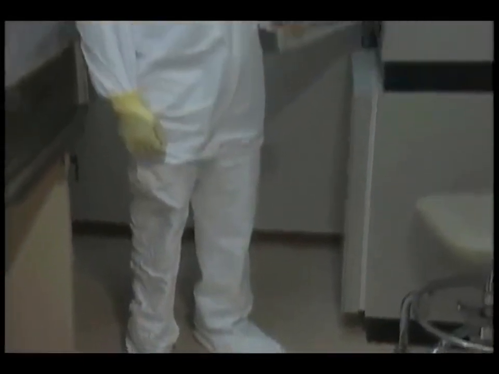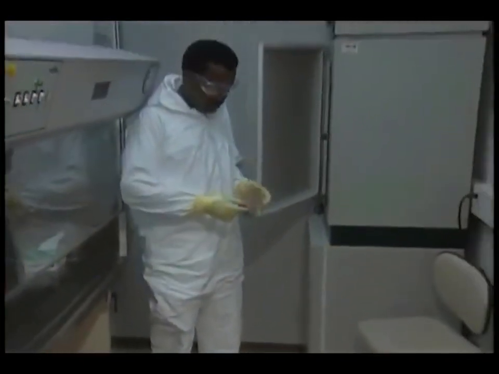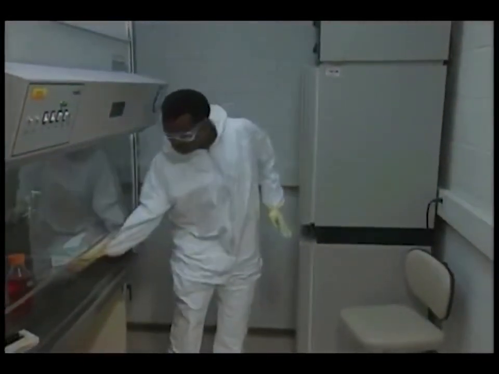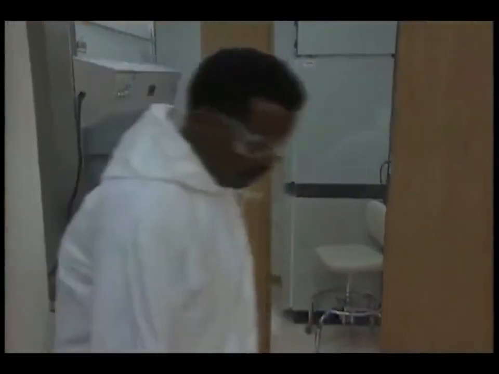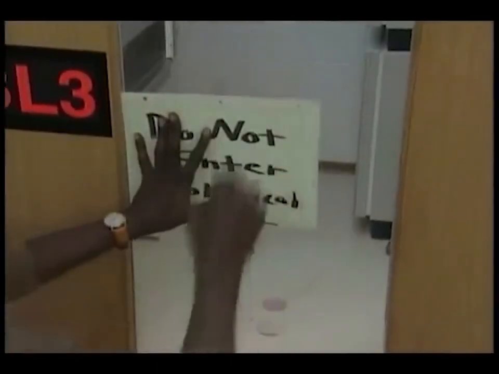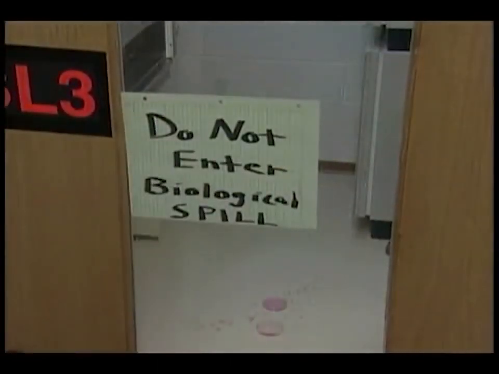A spill of an airborne pathogen, like Mycobacterium tuberculosis, calls for extreme caution. Hold your breath. Leave the laboratory immediately and remove protective clothing in the anteroom. The laboratory should not be re-entered for at least 30 minutes. Cleanup should be left to safety personnel.